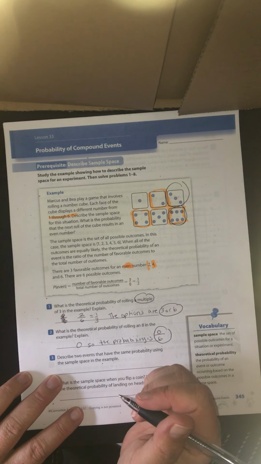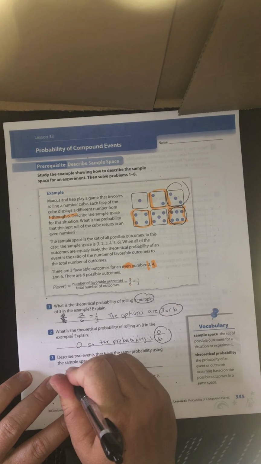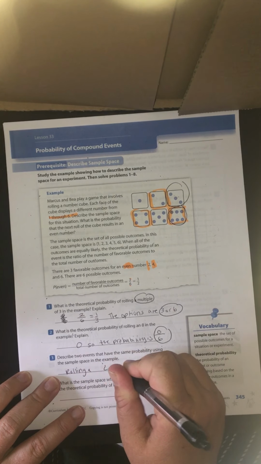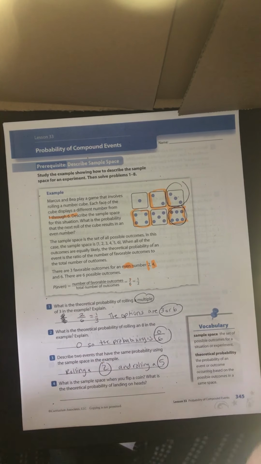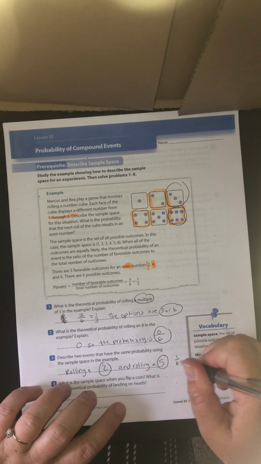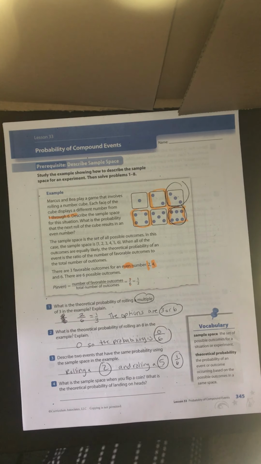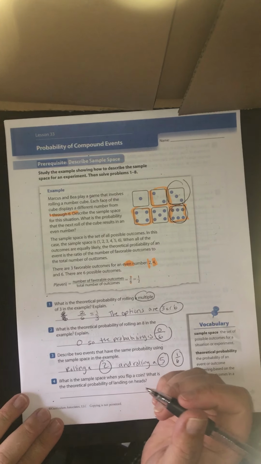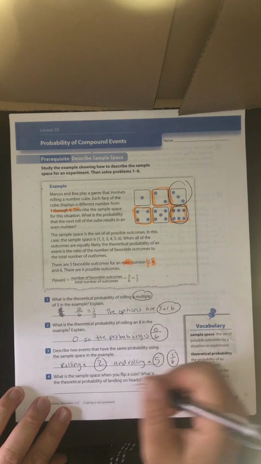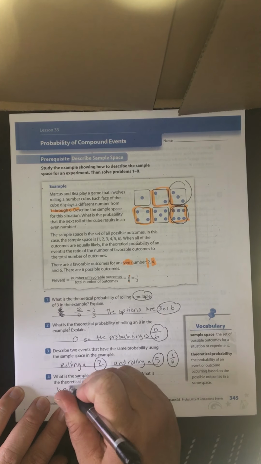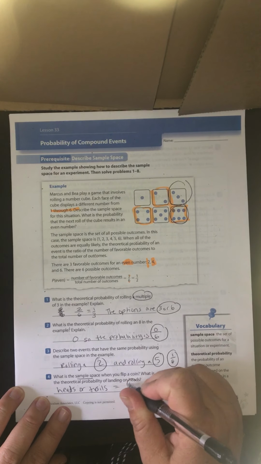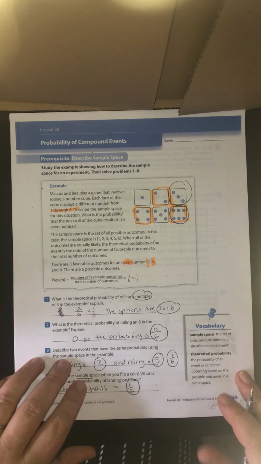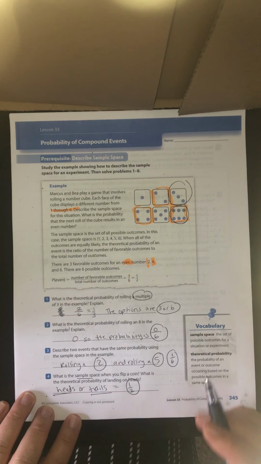2 events that have the same probability. So rolling a 2 and rolling a 5. Right? Because I could roll a 2, I could roll a 5, that both are 1/6 probability. All right, and then what is the sample space when you flip a coin? What is the probability of landing on heads? A probability sample space, you could get heads or tails. And the probability is always 1/2, right? You get heads or tails, 1/2. The set of possible outcomes, heads, tails.